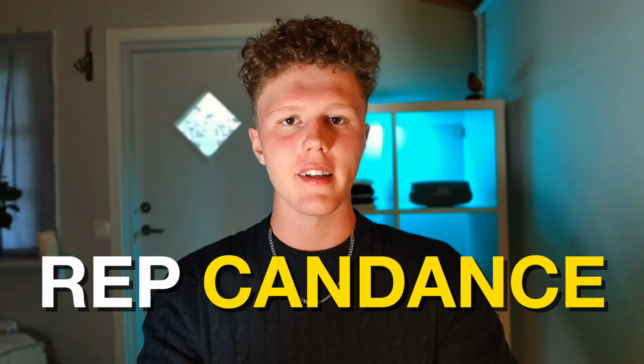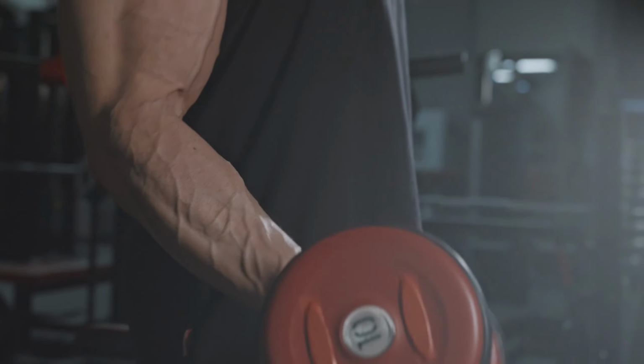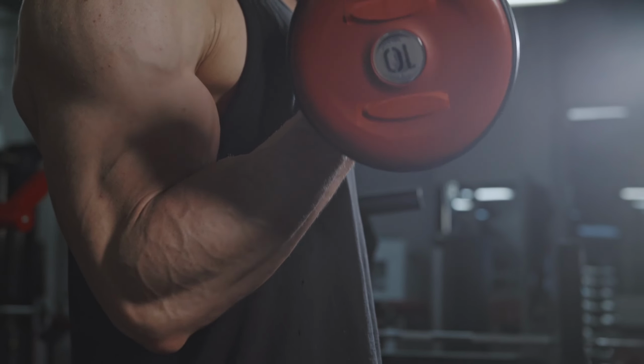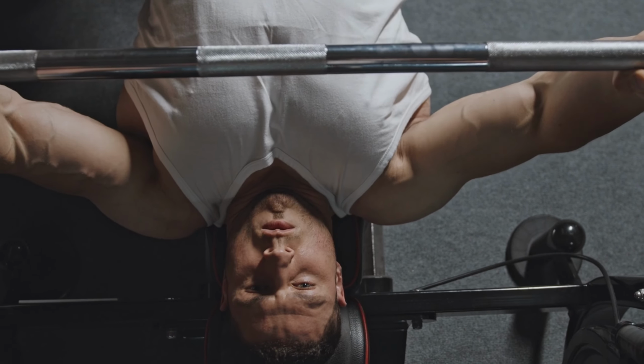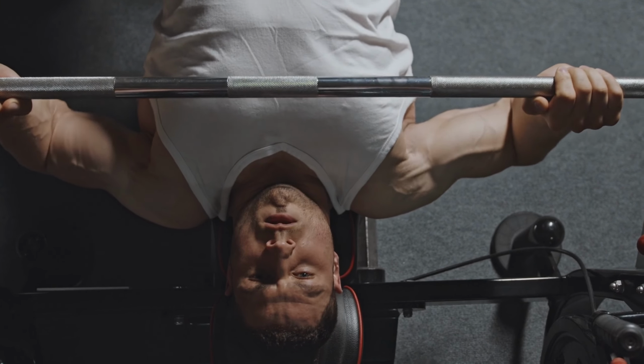See, when we are talking about rep ranges, we always have to specify the rep cadence, because what matters isn't how many times the weight goes up and down, but how long the muscle is under significant tension or being significantly challenged, the time under load. Now, why do we care about the time under load, but not the number of reps that you perform?